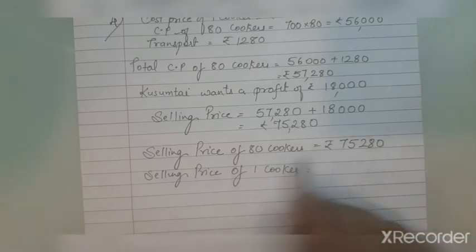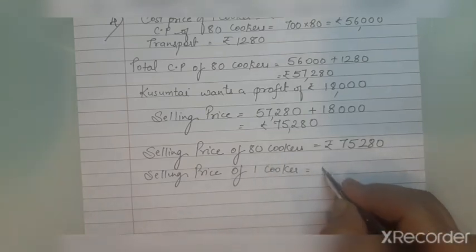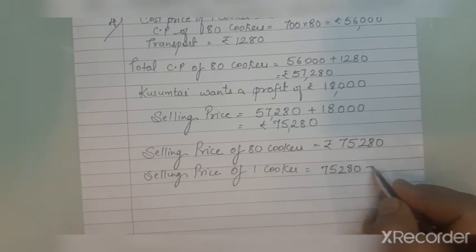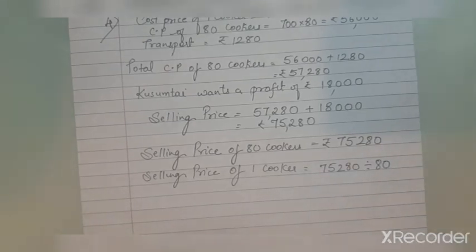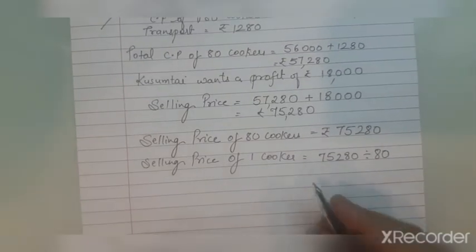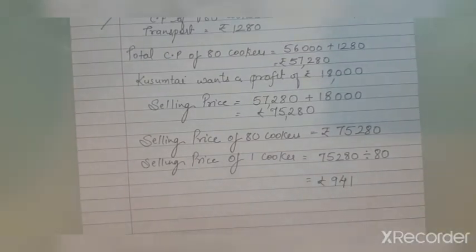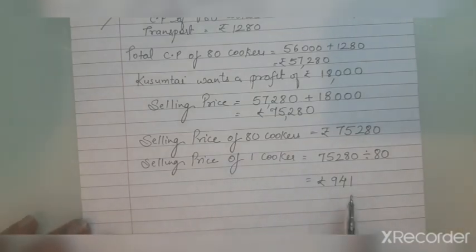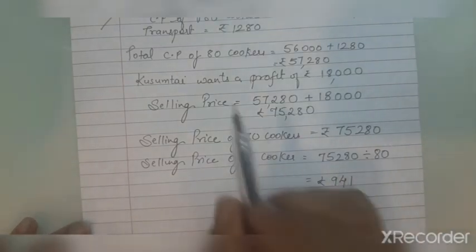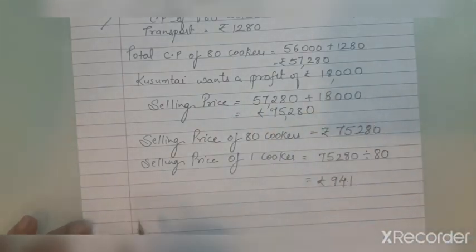So we will divide 75,280 by 80. Kindly do this calculation in your rough work and you will get the answer 941. So if she sells one cooker for 941 rupees, she will make a profit of 18,000.